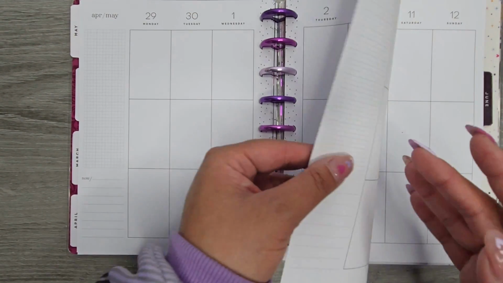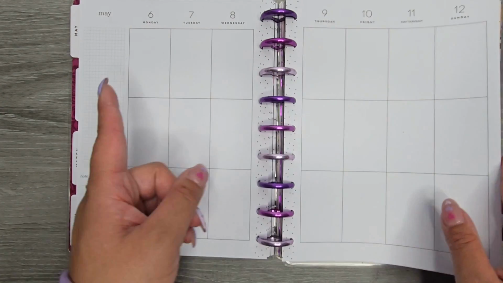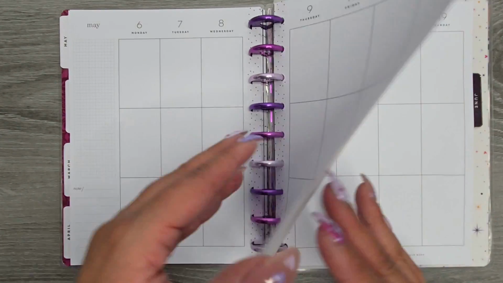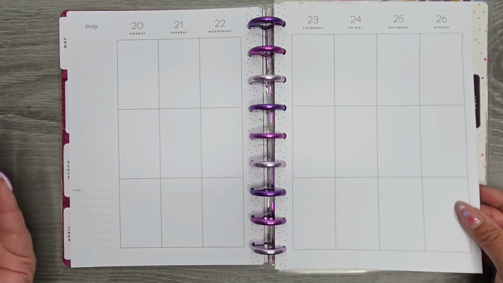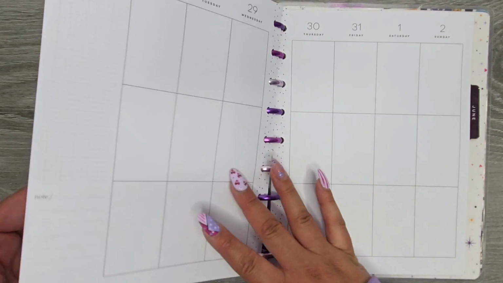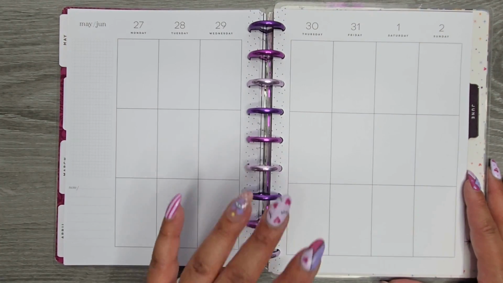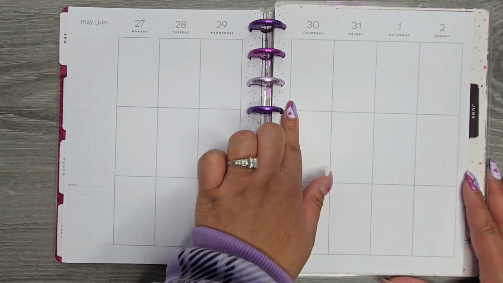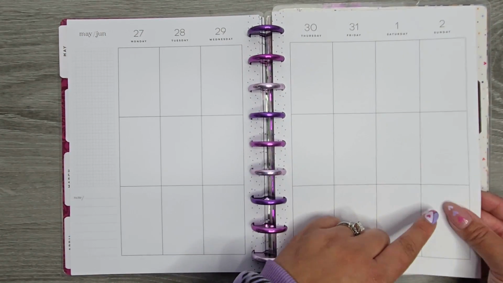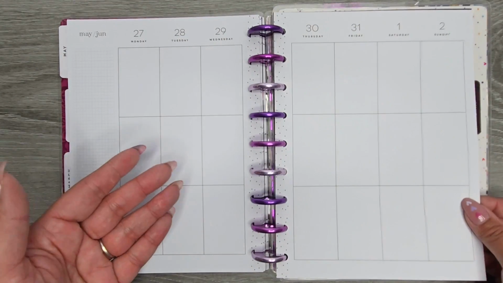Okay, then we have week 1, week 2. I think this one is going to be a 5 week. Week 3, week 4, right? That's where we would technically want it to end, but because it didn't go to the 28th, we got an extra week in this month, so that way we could finish out May in here, and then we start into June. So this one has 5 weeks.